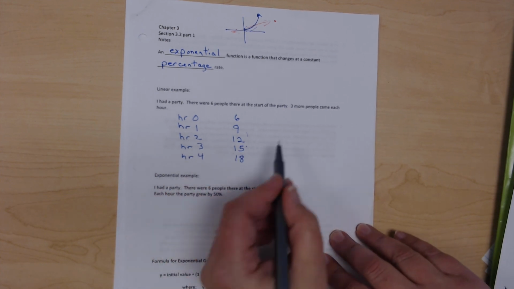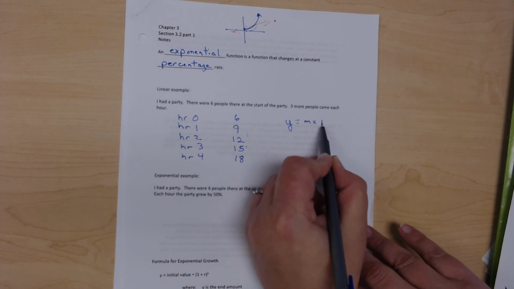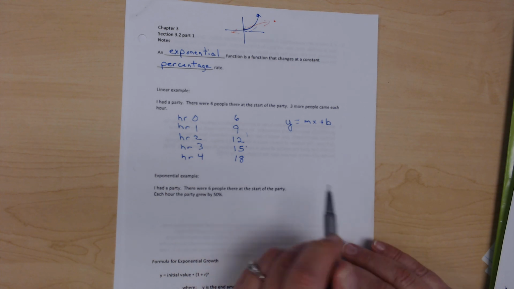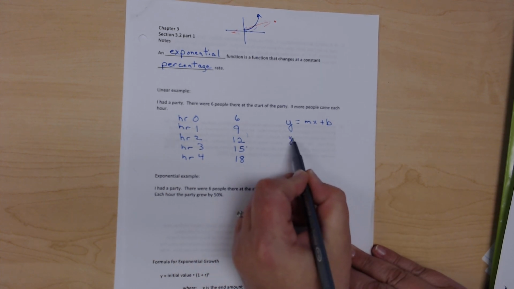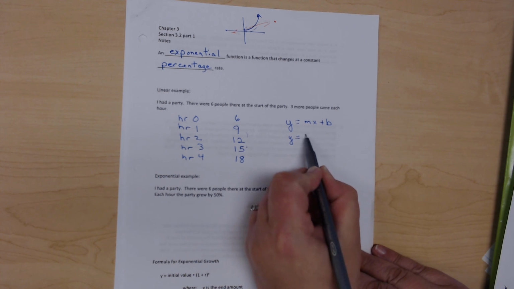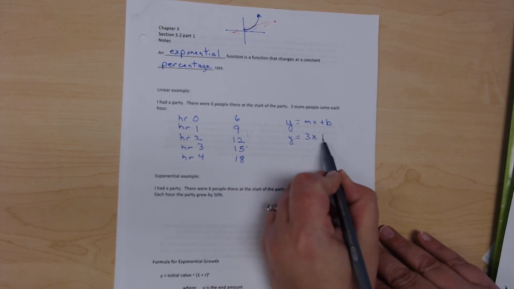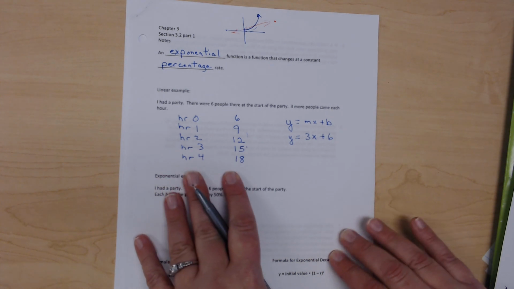And we could actually write this. y equals mx plus b. What's my growth rate here? What do we grow by each time? We grow by 3 people, right? 3 people. And b, what is the start of the problem? 6. There's my equation. But just visually, understand what's happening.